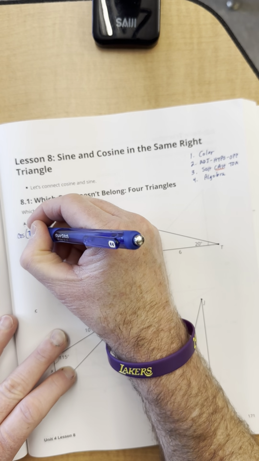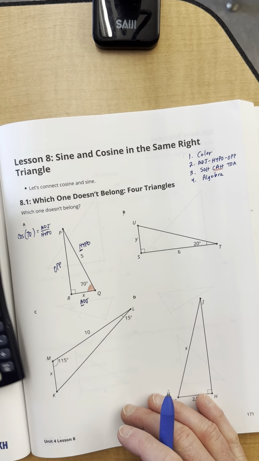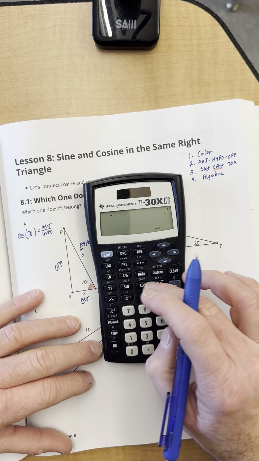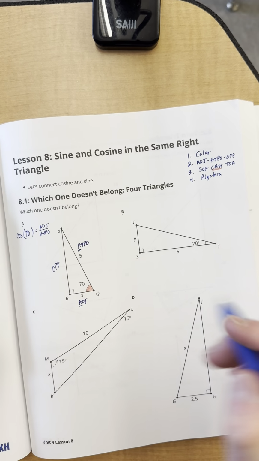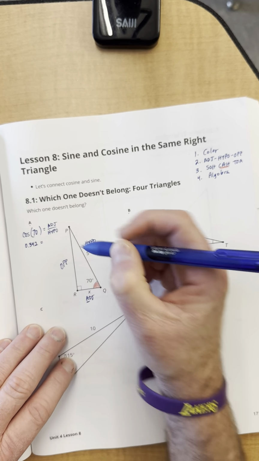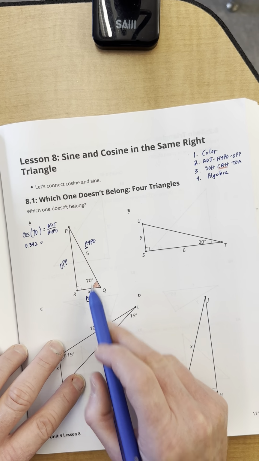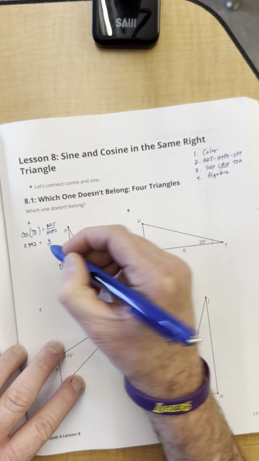Well, the angle, which is 70. Okay, now you compute cosine of 70. Cosine 70 equals 0.342. That's going to equal adjacent divided by hypotenuse. So X over 5.